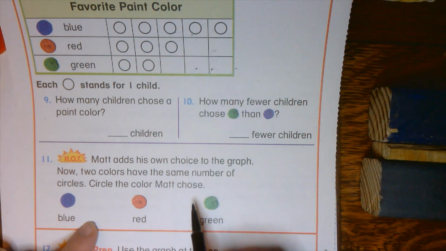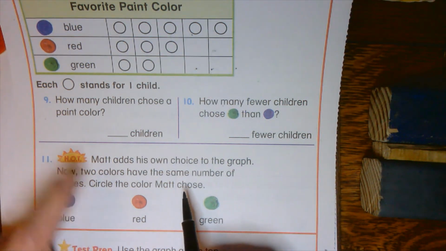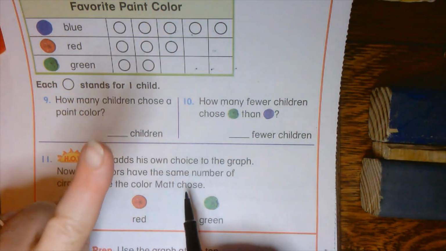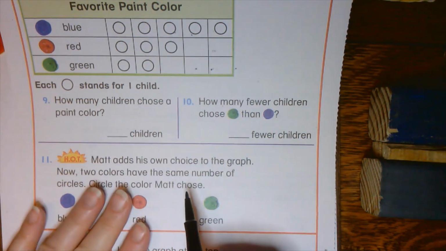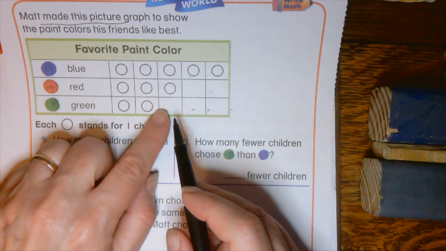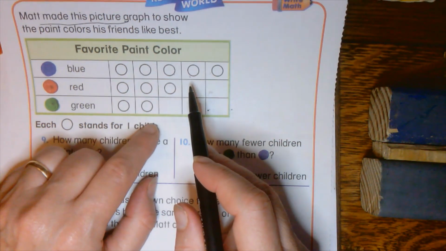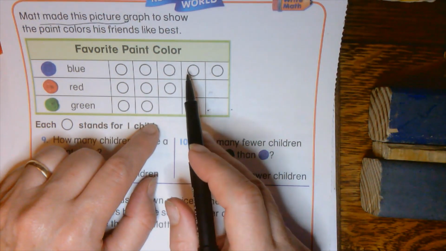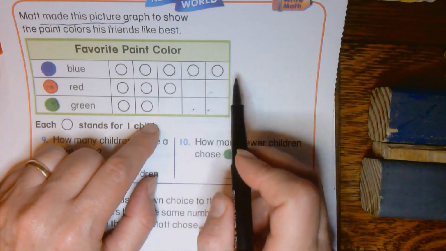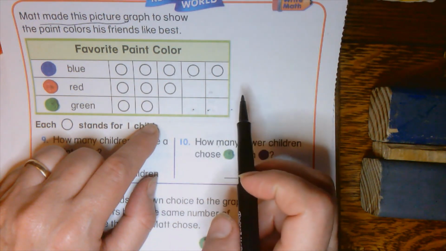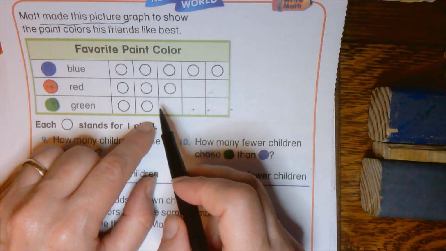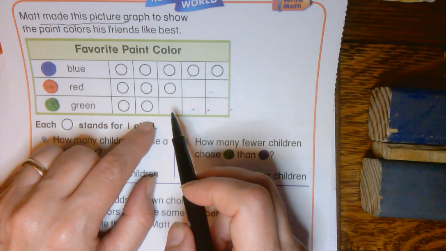Matt adds his own choice to the graph. Now, two colors have the same number of circles. Let's look at this. If Matt adds his choice to the graph, each circle stands for one child, so one circle is going to get added to the graph. Take a look up here. Where could you add one circle and have two colors be the same? If you added one circle here for red, would there be two colors that are the same? If you added one circle here for blue, would there be two colors that are the same? If you added one circle here for green, would there be two colors that are the same?